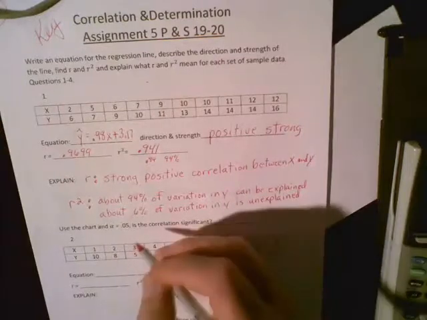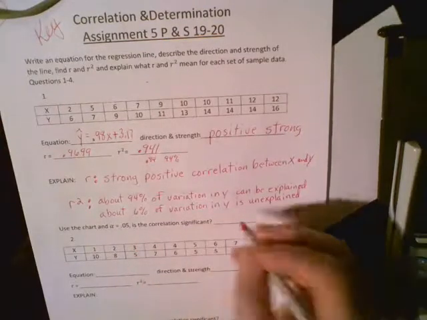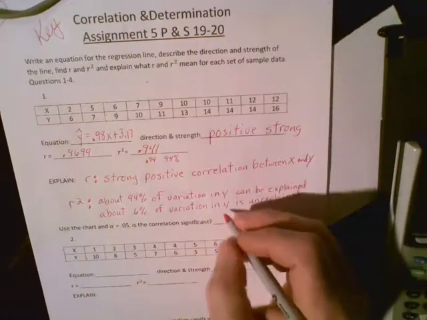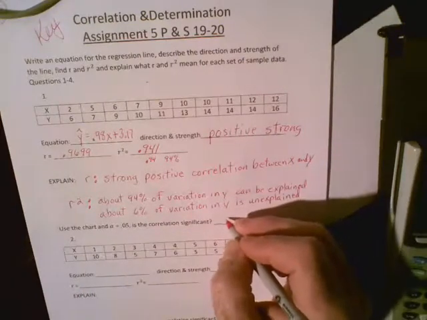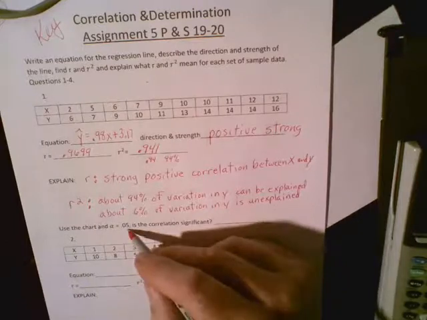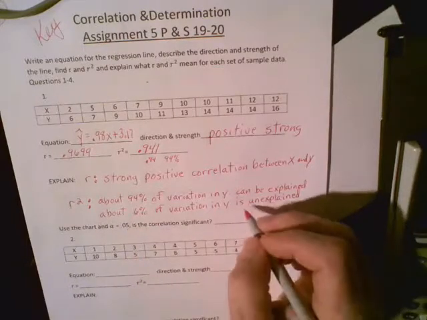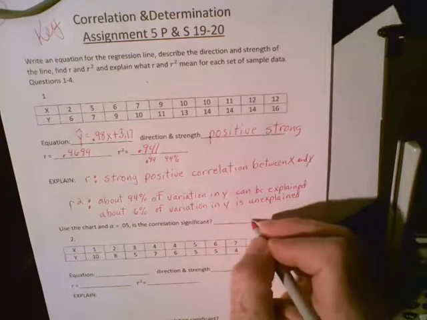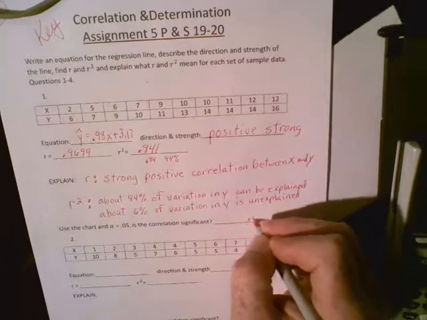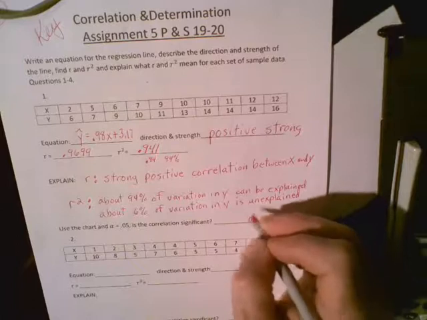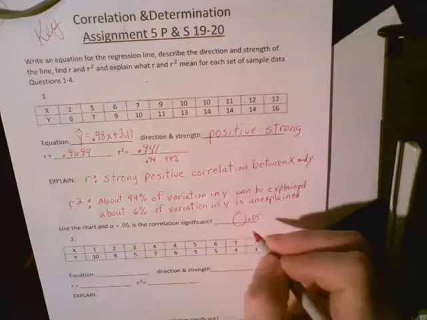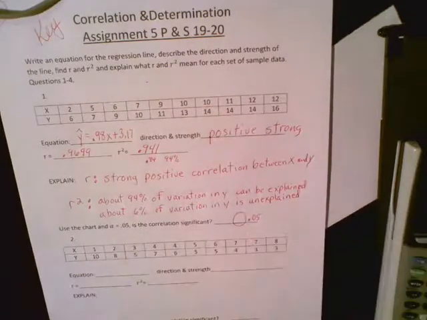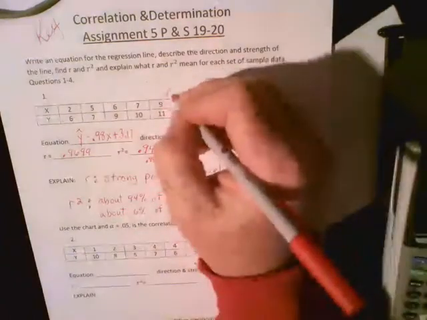And remember here, what we want to do is decide if the number from the chart is greater than or less than our alpha. So we know our alpha is 0.05. I'm just going to write this down here, then I'll write the answer out to the side. And we're going to decide from the chart, we know that n was 10.